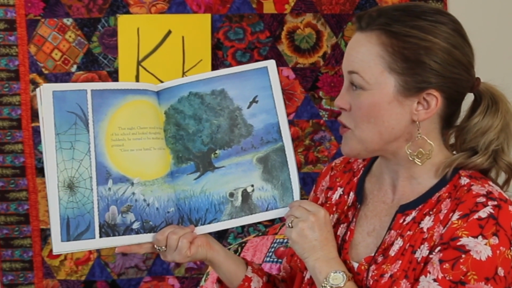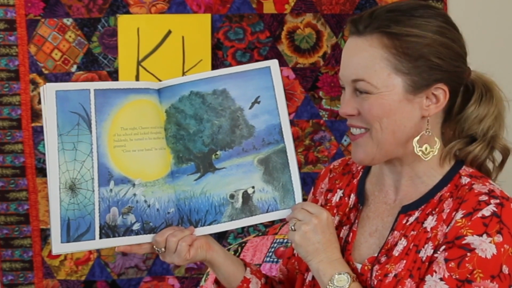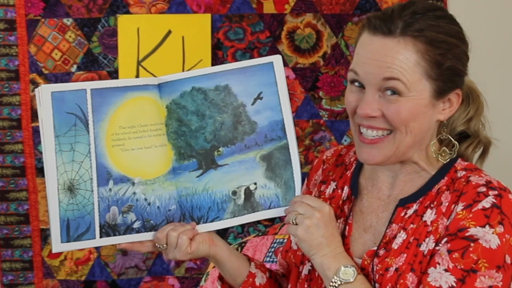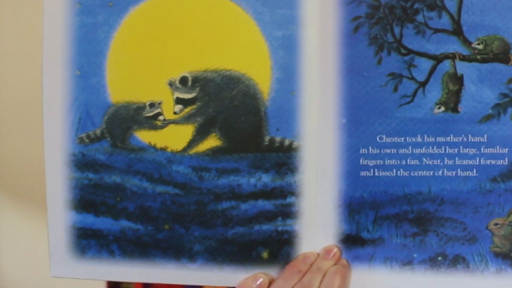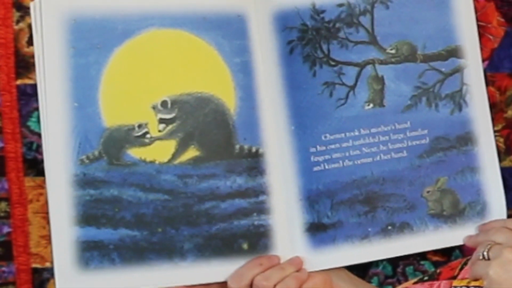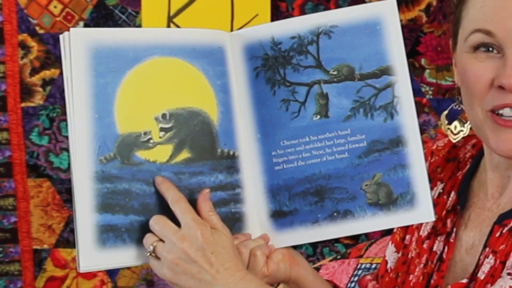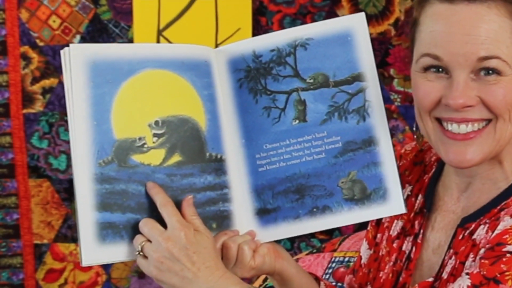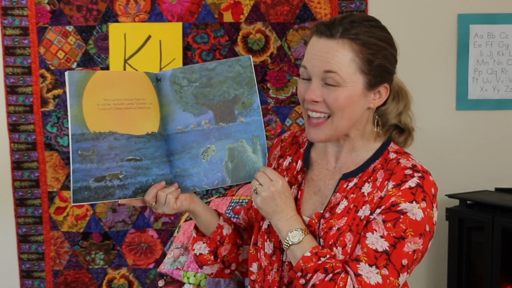That night, Chester stood in front of his school and looked thoughtful. Suddenly, he turned to his mother and grinned. "Give me your hand," he told her. Chester took his mother's hand in his own and unfolded her large, familiar fingers into a fan. Next, he leaned forward and kissed the center of her hand. Oh, look at him kissing his mama's hand. "Now you have a kissing hand too," he told her, and with a gentle goodbye and I love you, Chester turned and danced away.